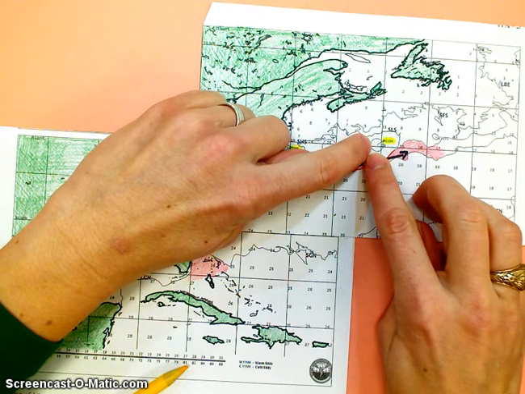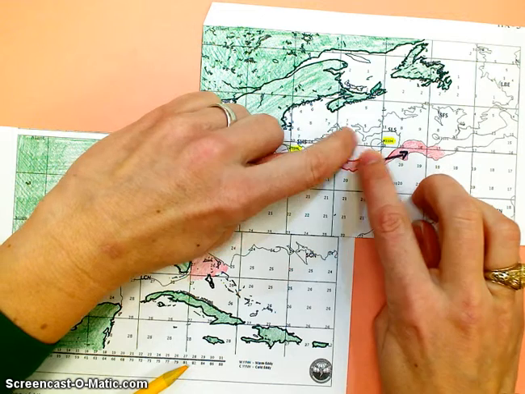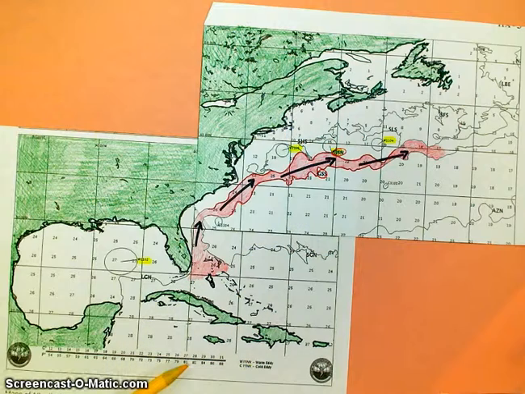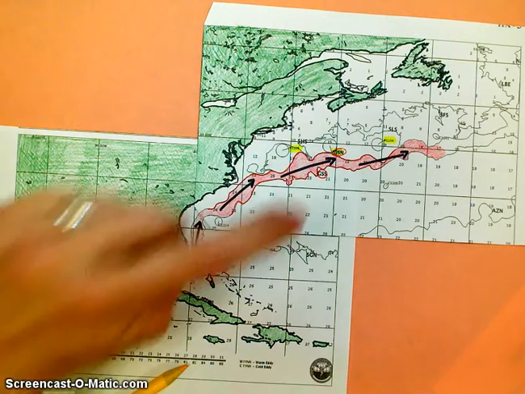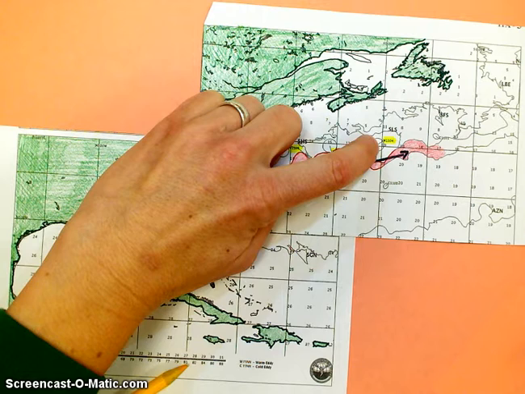So it's fairly obvious that the water inside is a little bit warmer than the water that's surrounding it. So lower water temperature is located outside, higher water temperature is located inside.